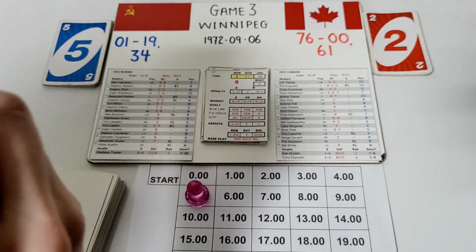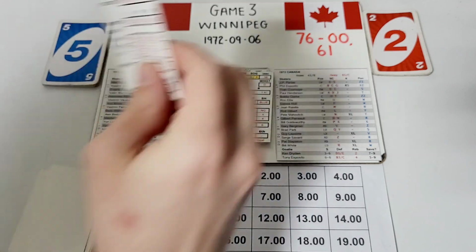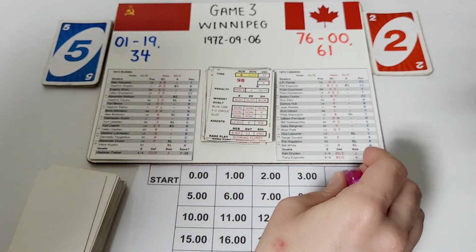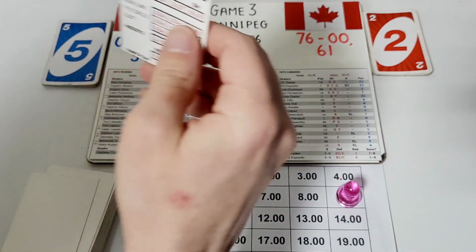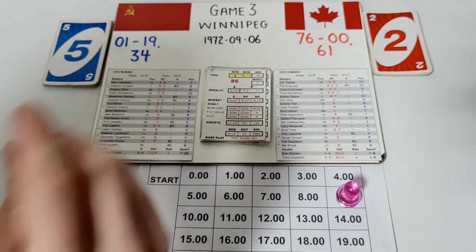So 1 more minute comes off the clock here. 36, that's no chance either way. 4 more minutes come off the clock. A card Canada really could have used. And with an 86, though, they get a scoring chance here.